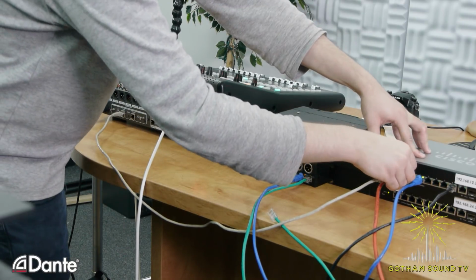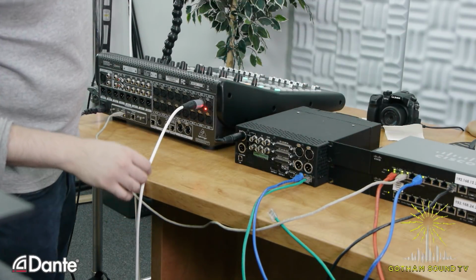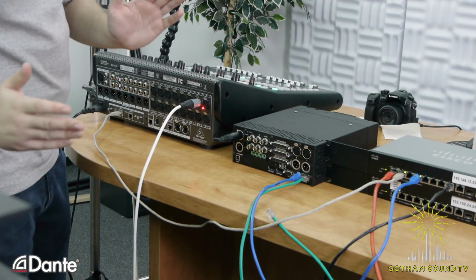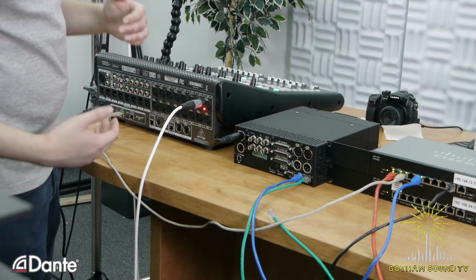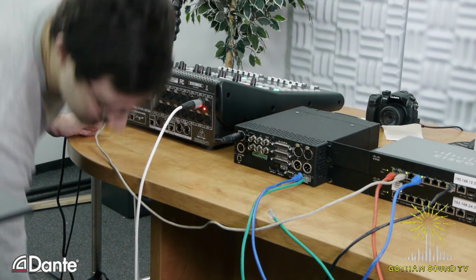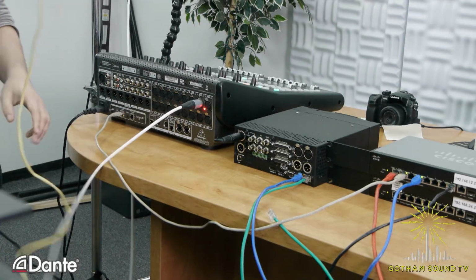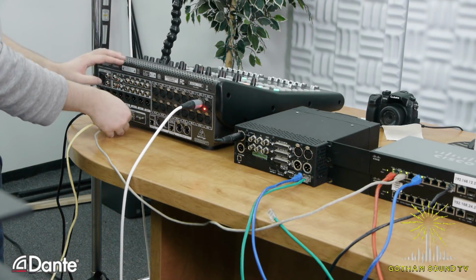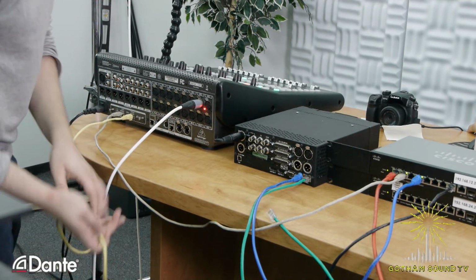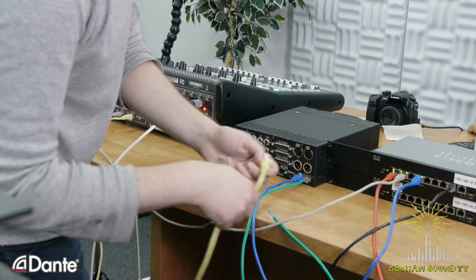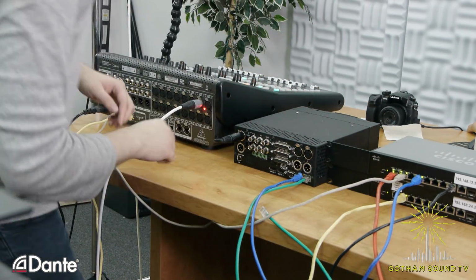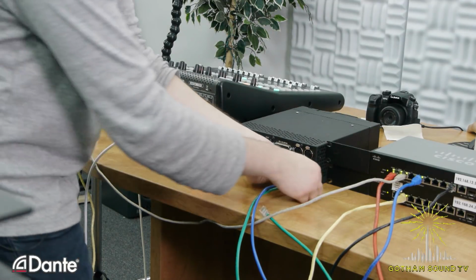Now, it depends on what you do with your managed switch, but suffice to say, it doesn't have to be in any particular order. I do it for organizational purposes, and I tend to label it pretty heavily. The secondary is a yellow Cat5, so I'm going to plug that right here. And again, if you're not using a redundant configuration, you're not going to be messing with the secondary. You might be using it to switch to a different Dante device.